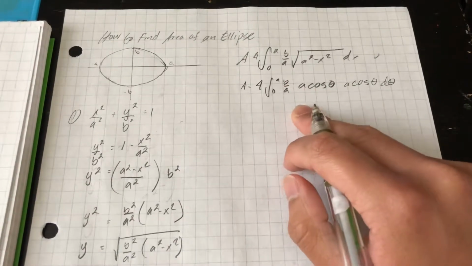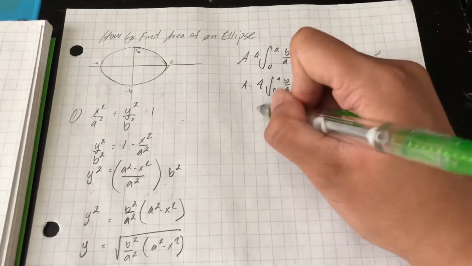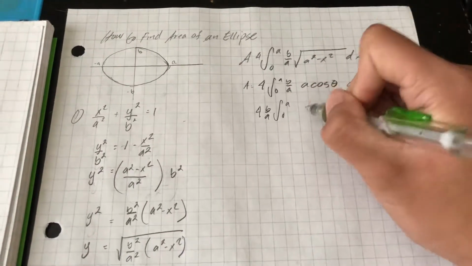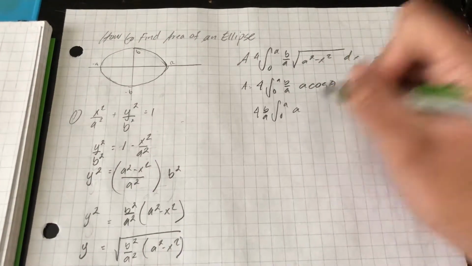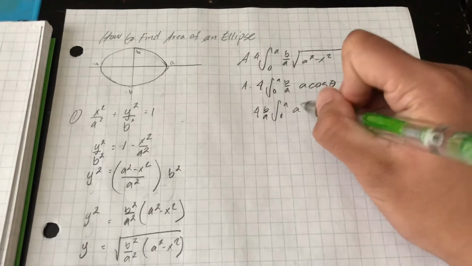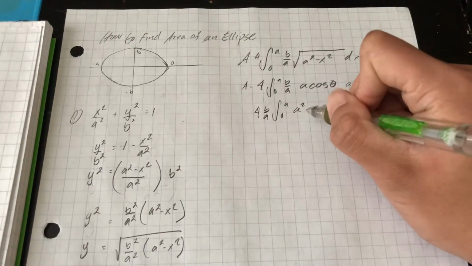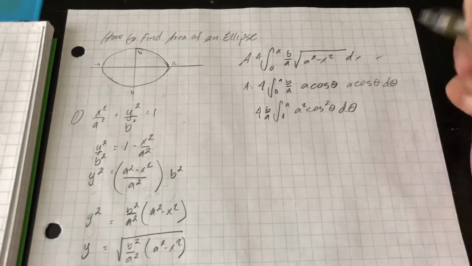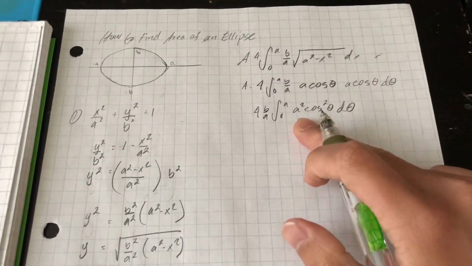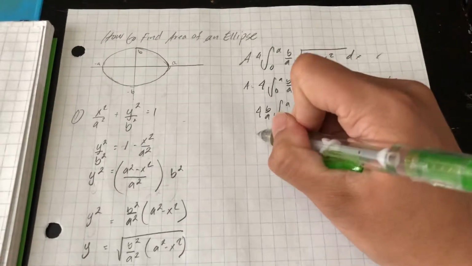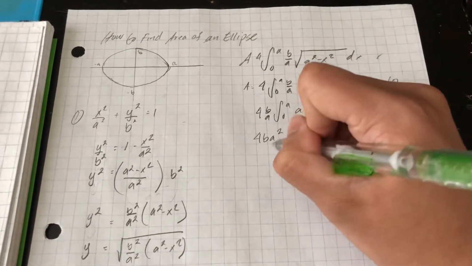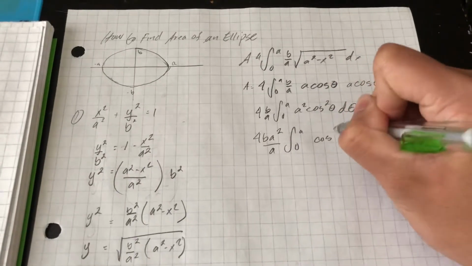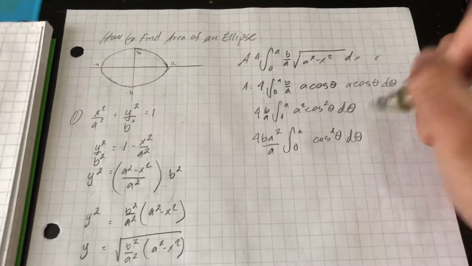Since b over a is a constant, I can take that out on the outside. And this one I just simplify since they're both multiplying each other. Once again, the a squared is a constant, so I can take that out.